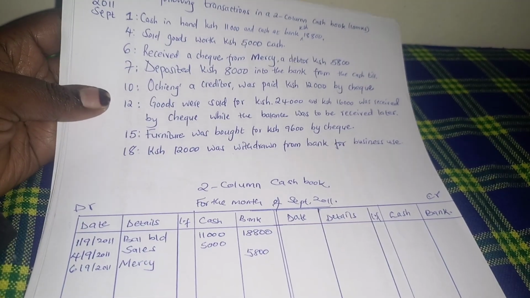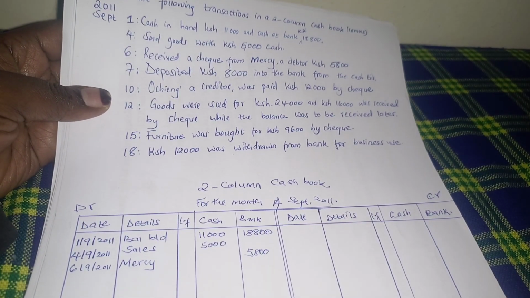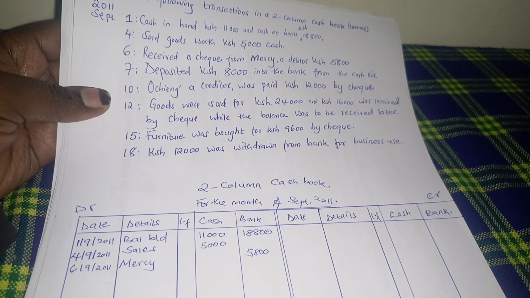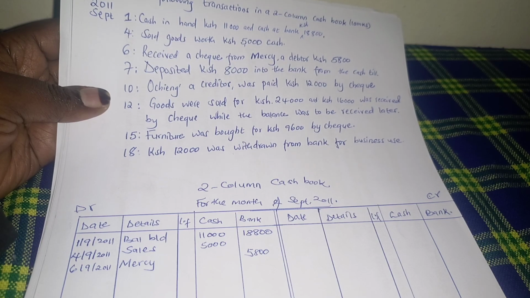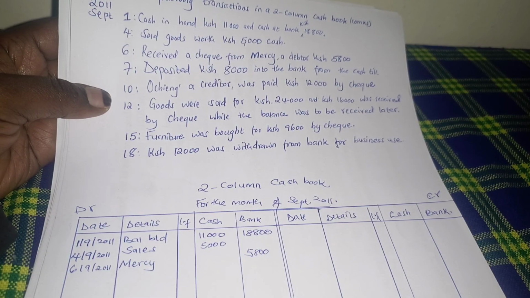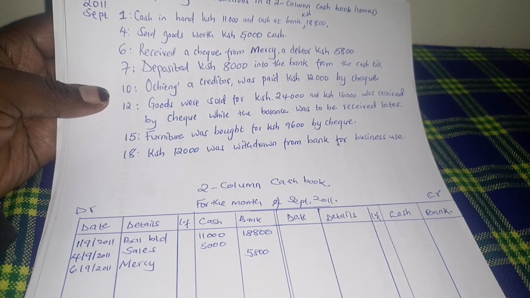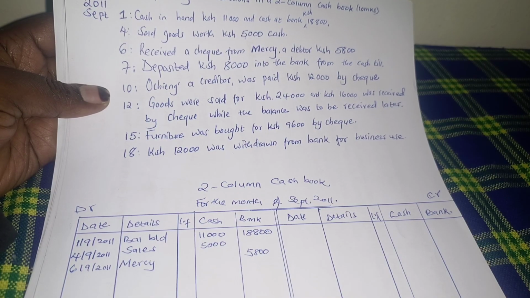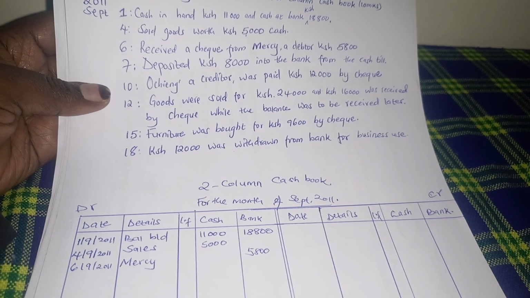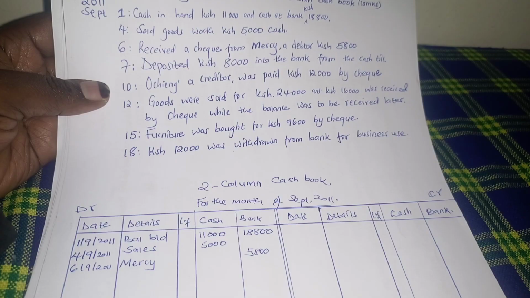5,800. Next, we move on. On date 7, deposited Kenya shillings 8,000 into the bank from the cash till. So in this case, if you look at this transaction closely, we are going to have a contra entry, whereby one transaction is going to affect both the debit and the credit side.